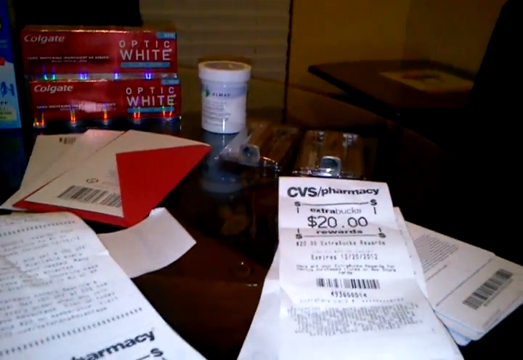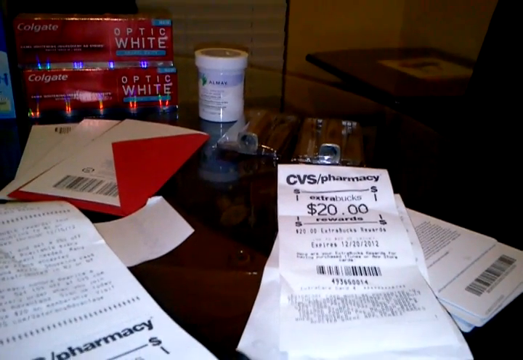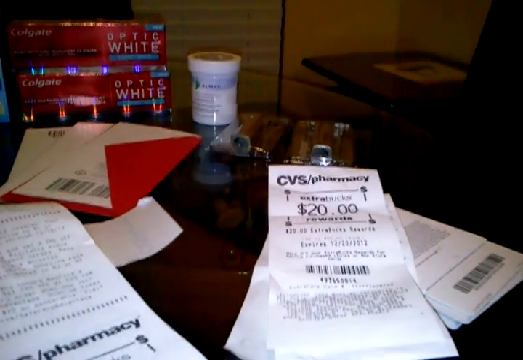Now, a couple of things I need to explain. You cannot use Extra Care Bucks on gift cards, Visa cards, any type of cards like that, and it will tell you right here on the Extra Care Buck. Extra Care Bucks must be presented to get these savings, and so on. Okay, excludes prescriptions, alcohol, gift cards, lottery, money orders, postage stamps, prepaid cards, tobacco products, and cash, and no cash back. Tax charged on prepaid price where required.